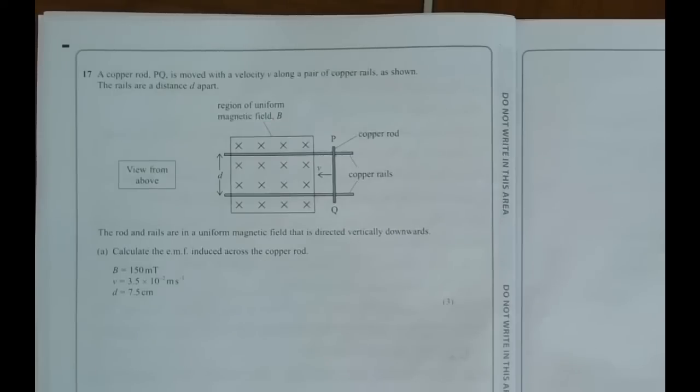The rod is moved with a velocity v along a pair of copper rails. As shown, the rails are a distance d apart.